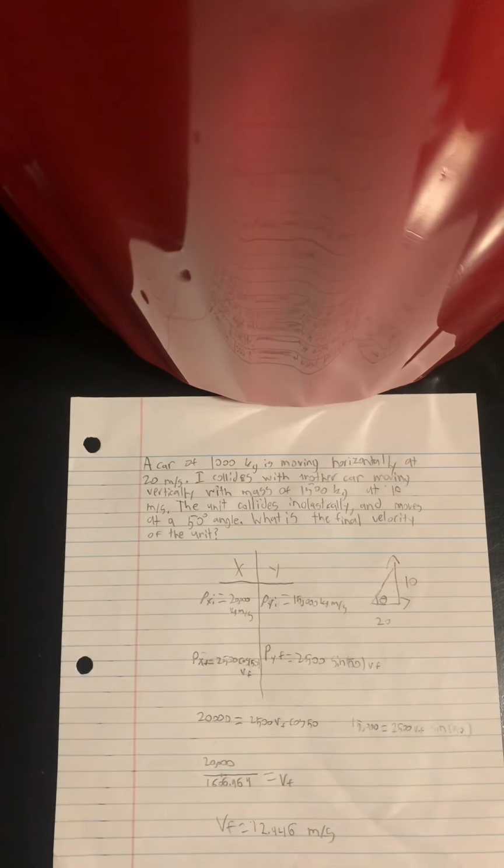All right, so a car with a mass of 1,000 kilograms is moving horizontally at 20 meters per second. It collides with another car moving vertically with a mass of 1,500 kilograms moving at 10 meters per second. The unit collides inelastically and moves at a 50-degree angle. What is the final velocity of the unit?